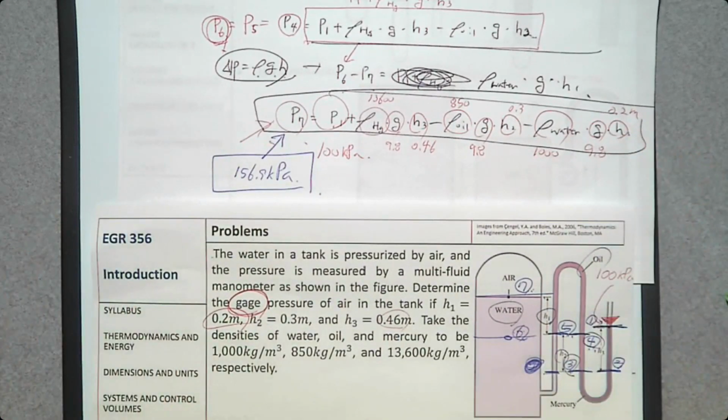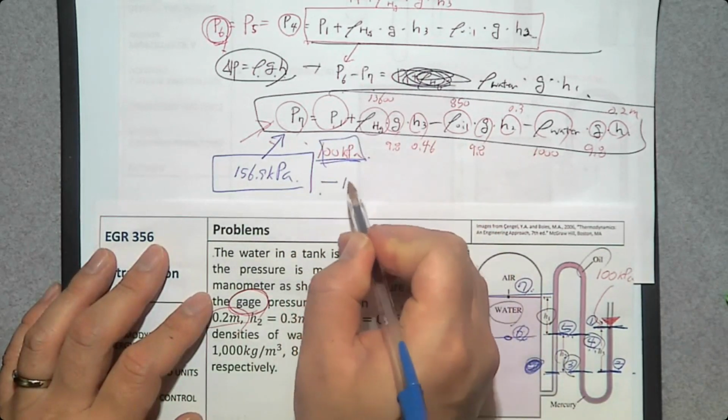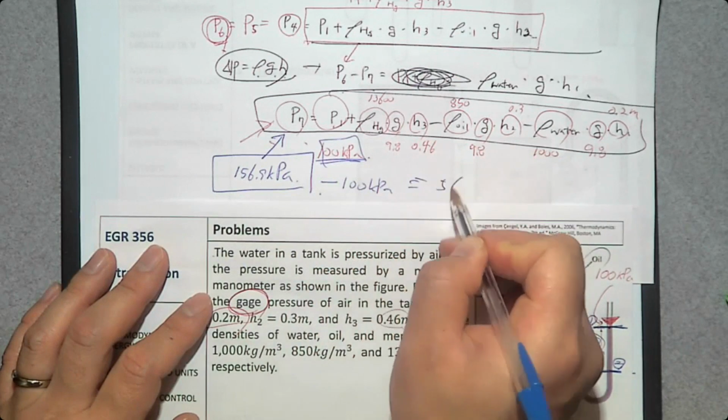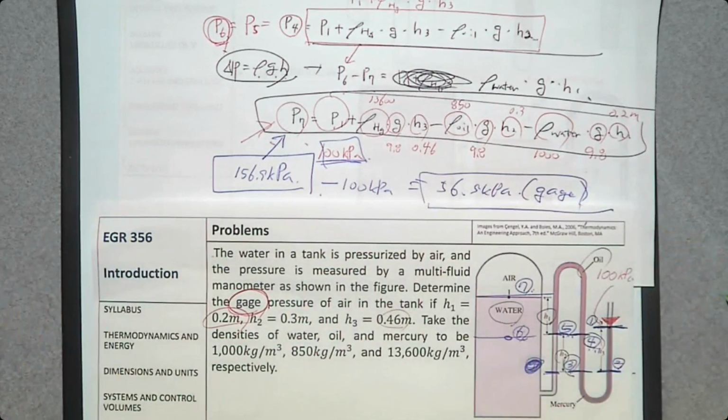So that's the answer. Am I right or wrong? If I say it like that, you suspect that this might be incorrect, right? So this is incorrect. What is the problem here? There's no calculation mistake. What mistake did I make? Right, it has to be a gauge pressure. Now you need to subtract this one back. Minus 100 kilopascal, then you get 56.9 kilopascal in gauge. Okay.